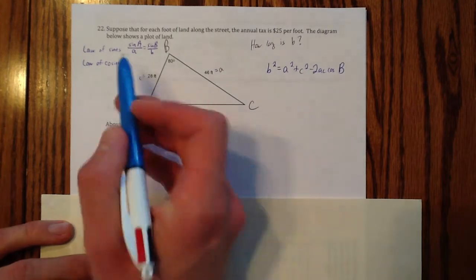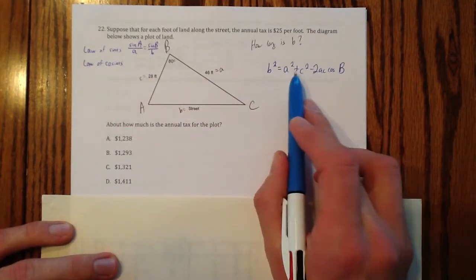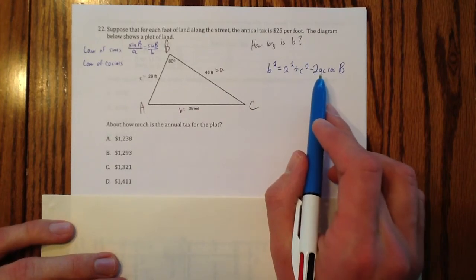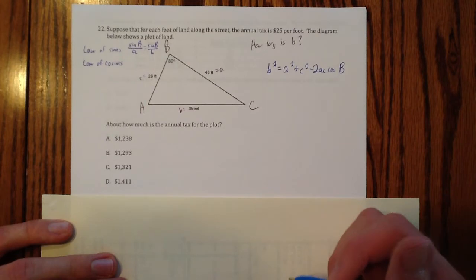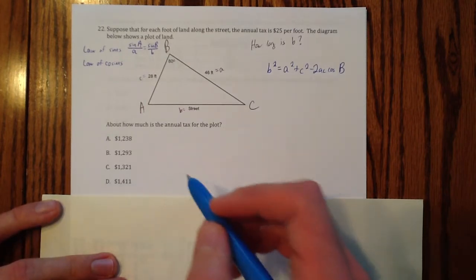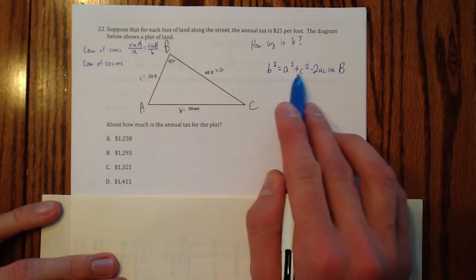Pardon the pun, it was actually a cosine error. I don't remember what I changed, but I want you to be really careful with your signs. I felt all confident, went through it, and missed this one because I had an incorrect sign in my formula.